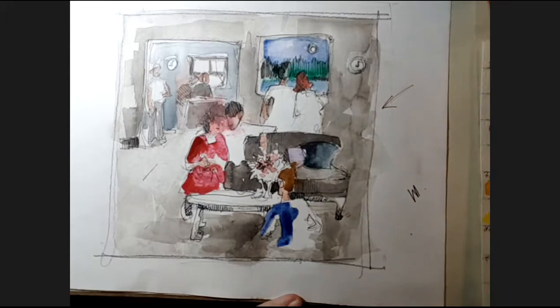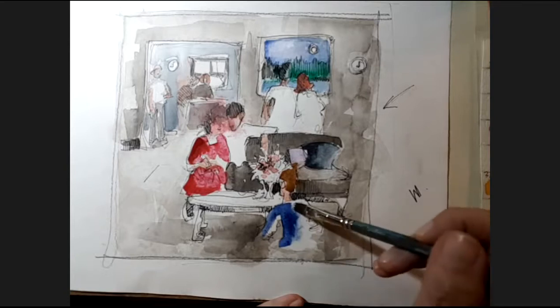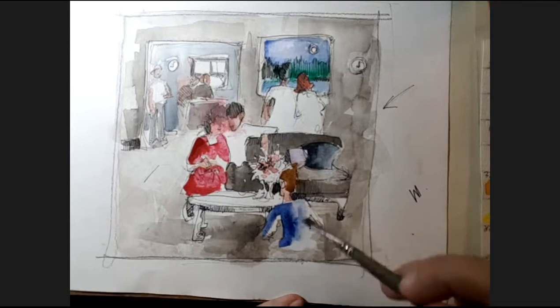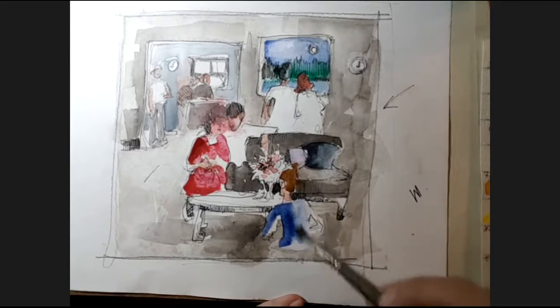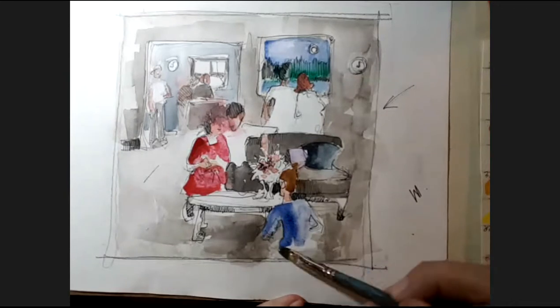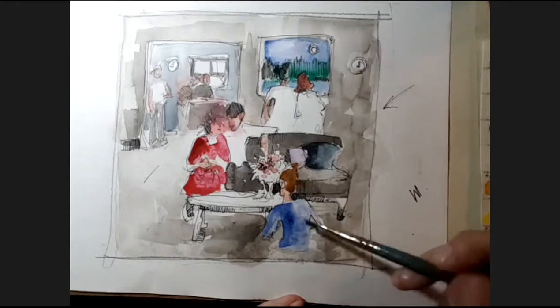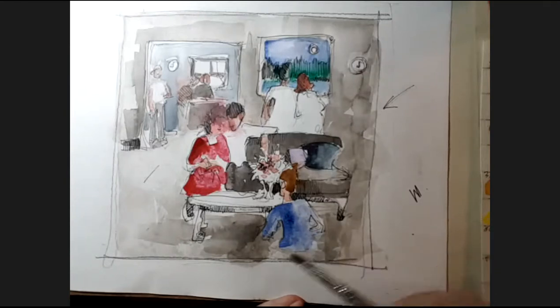Then I'm going to clean off my brush. So all I have is clean water. And I'm just going to wet this side and sort of pull this paint over. So I get a softer blue edge. So I'm creating the light to dark. So it's a little bit subtle.